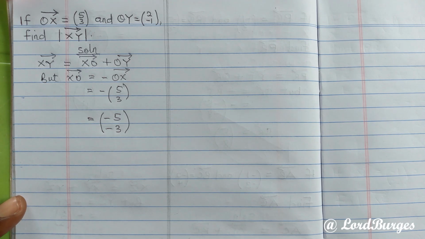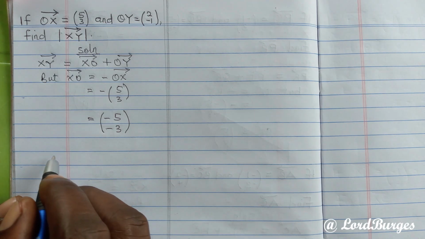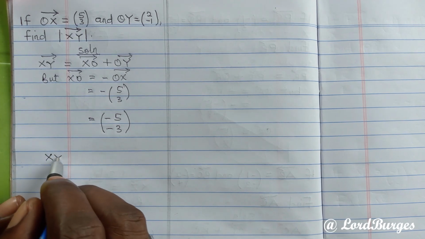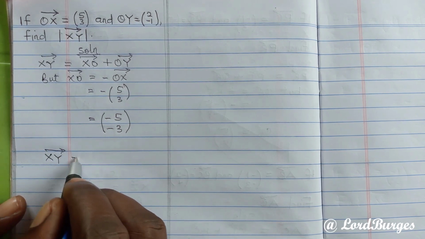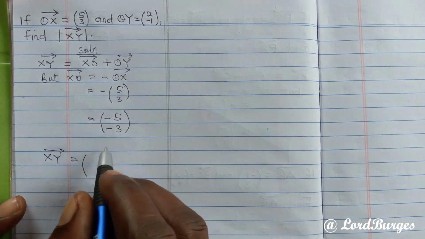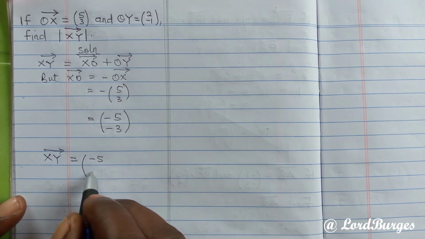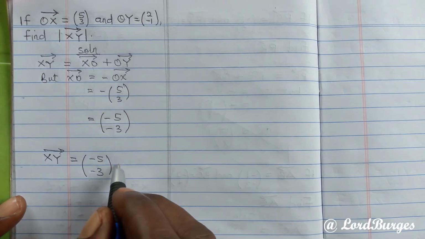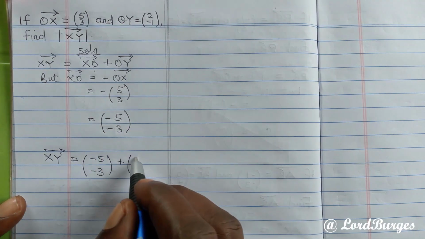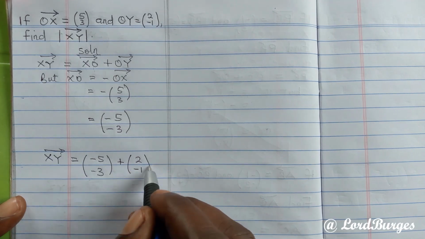So what we need to do now is have vector XY equal to XO, which is (-5, -3), plus vector OY, which is (2, -1).